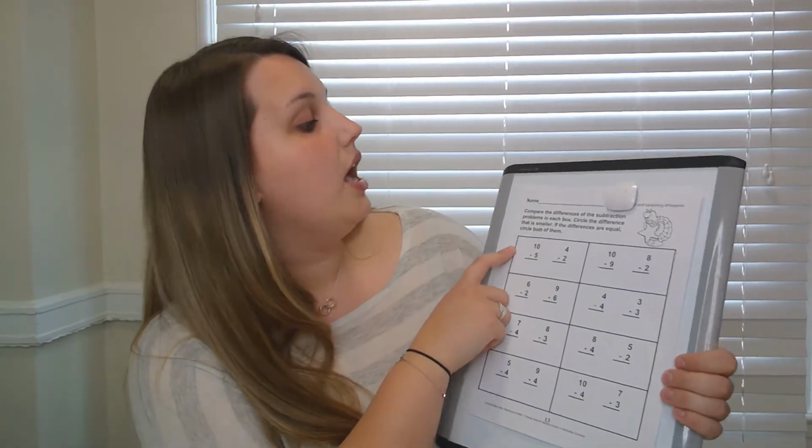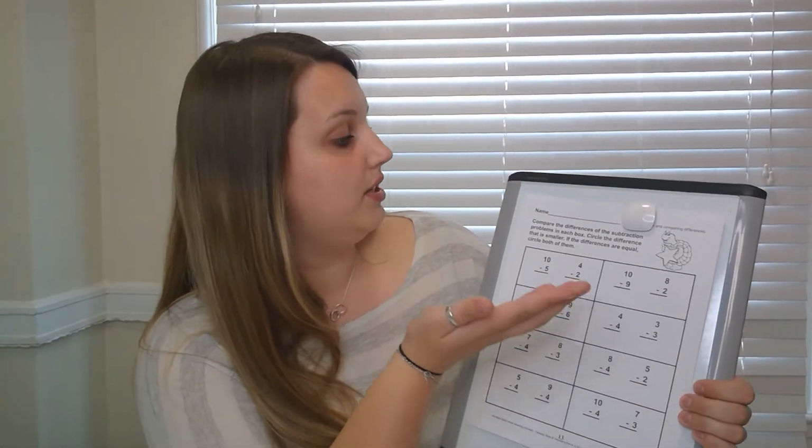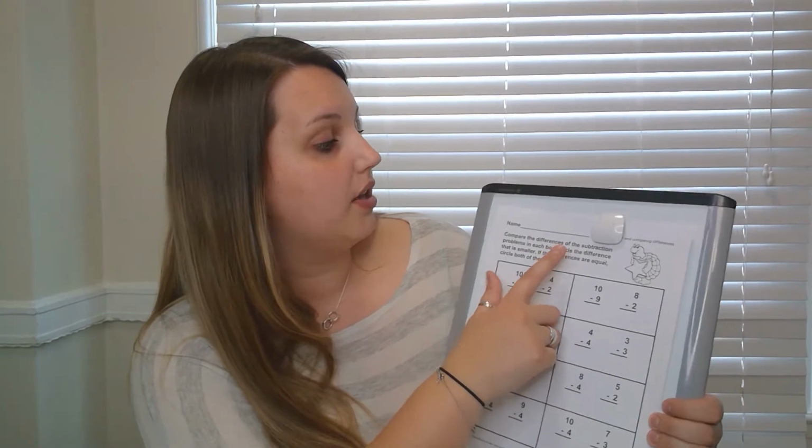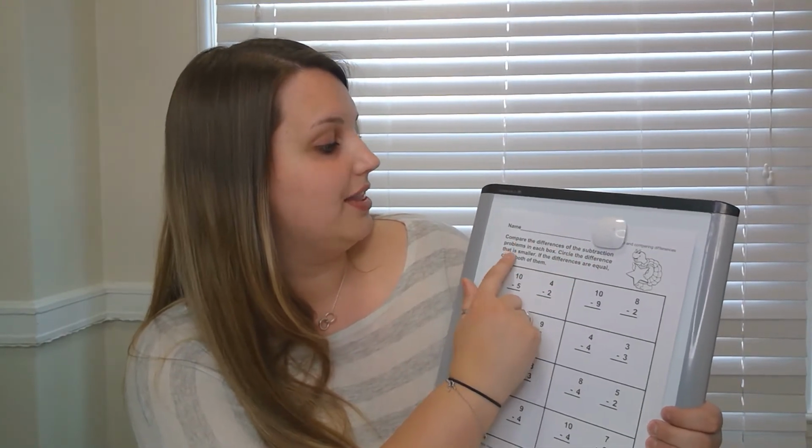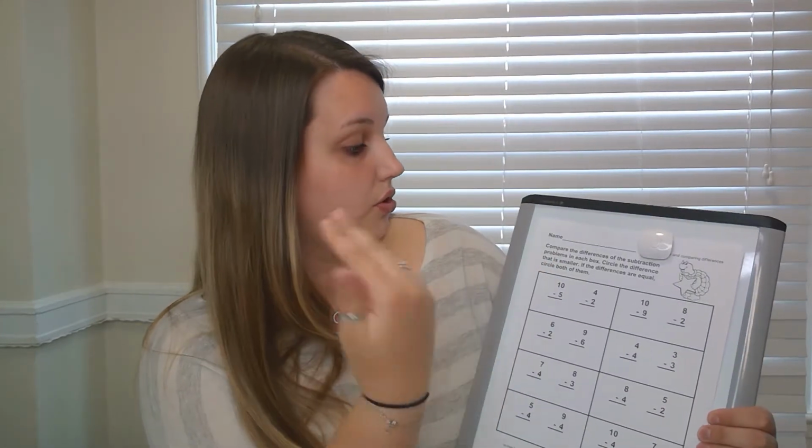The directions say compare the differences of the subtraction problems in each box. Circle the difference that is smaller. We are also going to circle the difference that is larger, as well as circling them both if they are the same. So in some of our rectangles we're going to find equations that are larger, and some are going to be smaller.